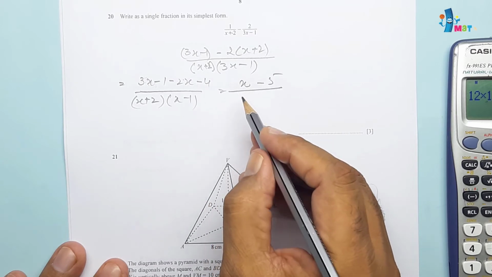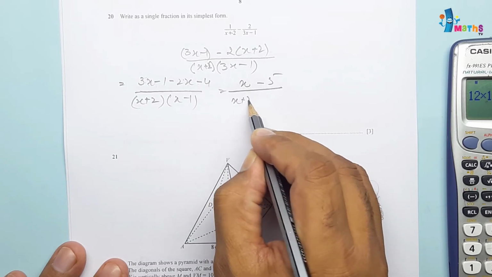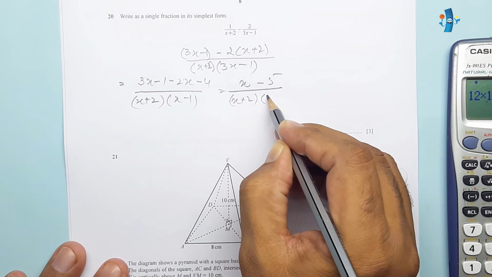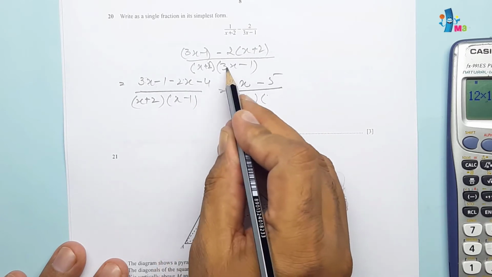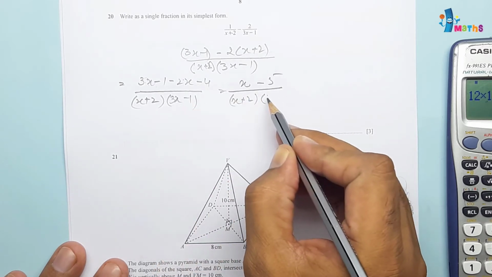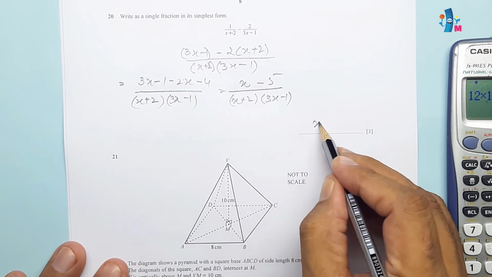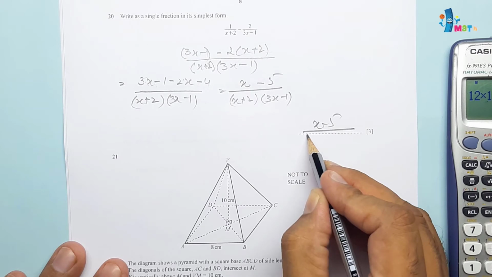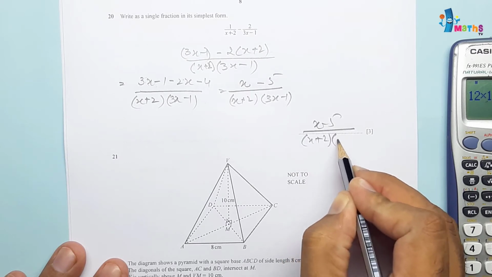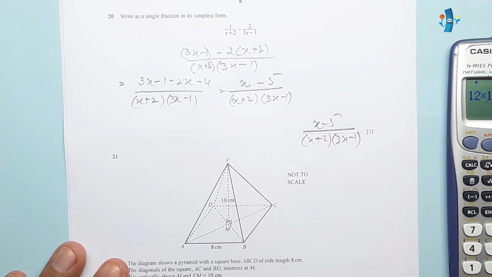I'll write 3x minus 1 over here. So the answer will be x minus 5 over x plus 2 into 3x minus 1.